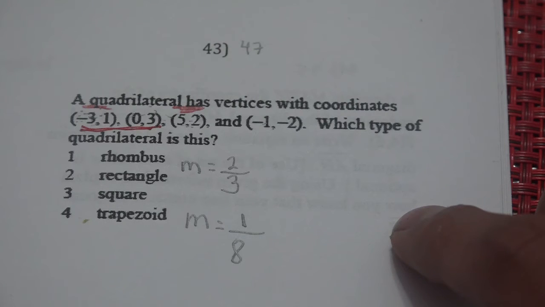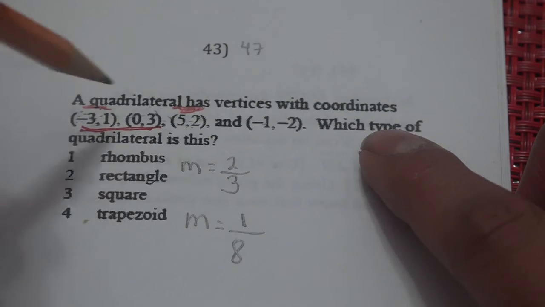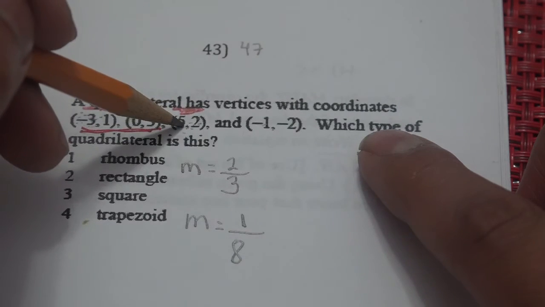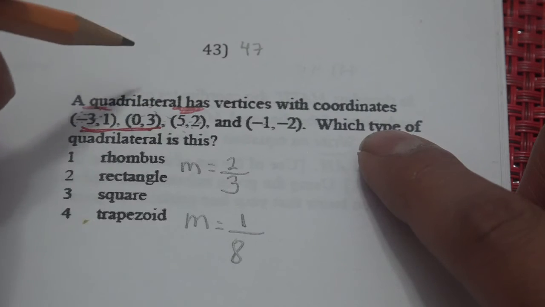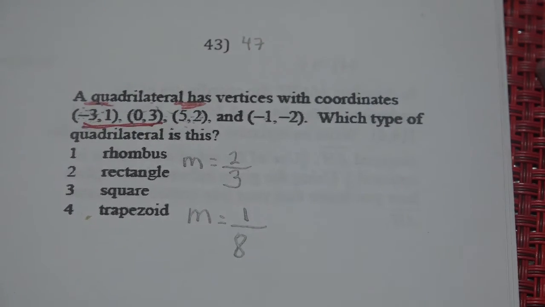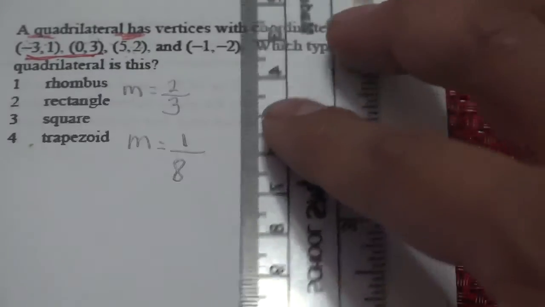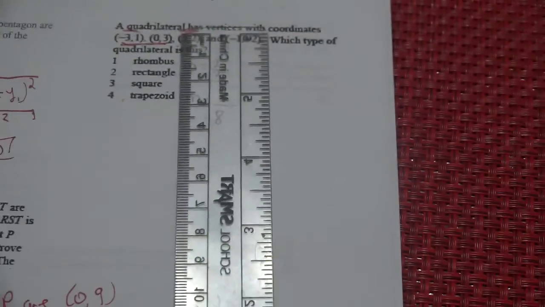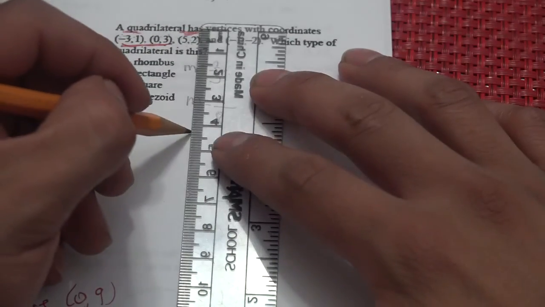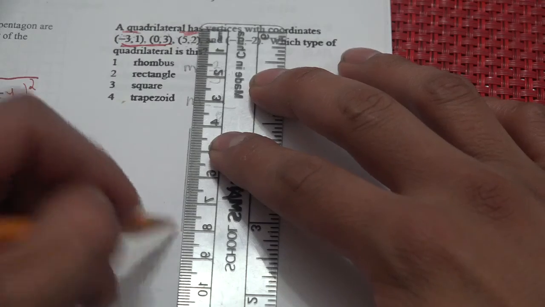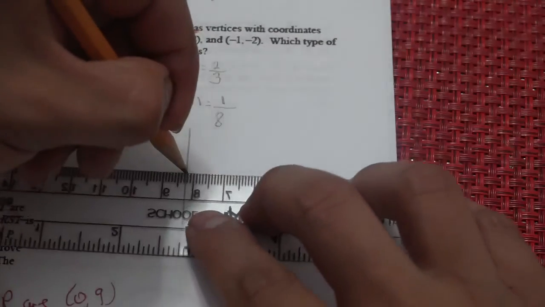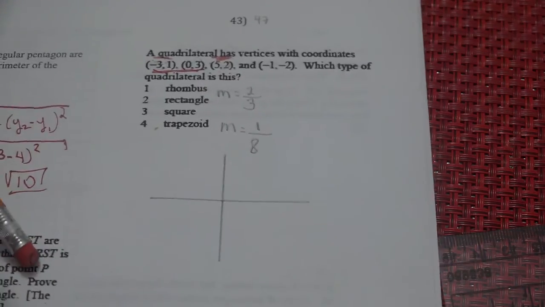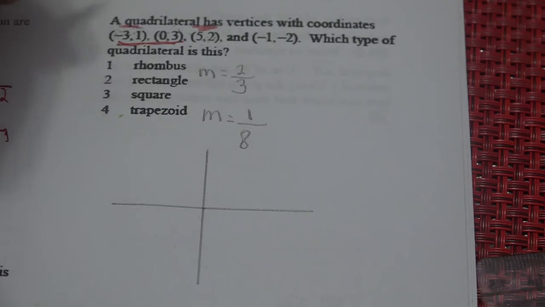Oh, how silly of me. This and this is one side. This and this is a diagonal. Okay, so let's see now. Let me resort to what I said was going to be my last choice. I am going to draw a little graph paper, just for the sake of doing it. I just want to have an idea of where the sides are.